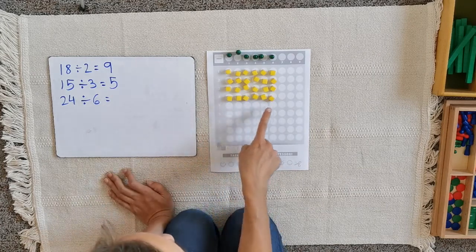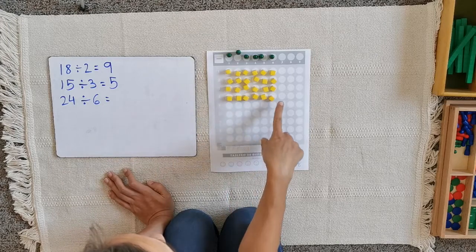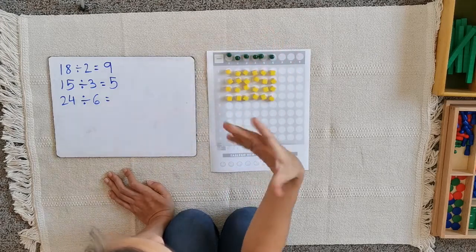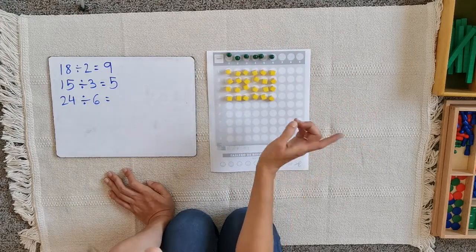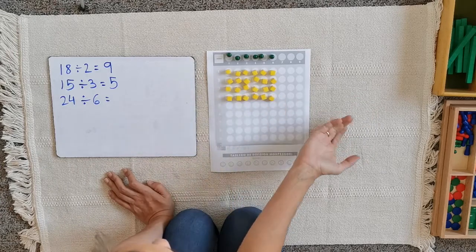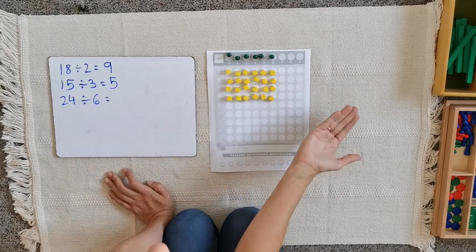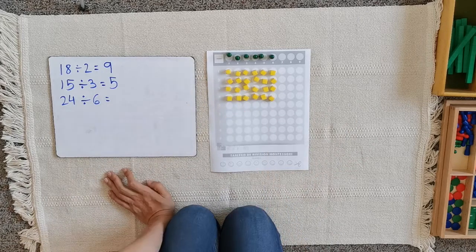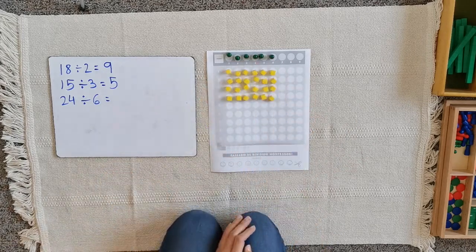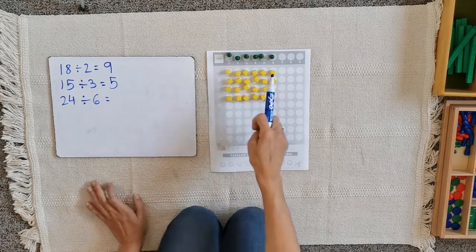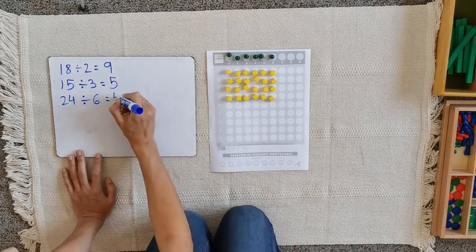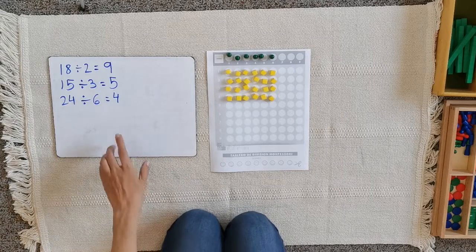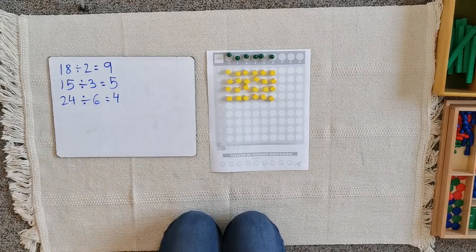If I have 24 and I divide whatever we are talking about into 6 groups, how many will I have on each group? 1, 2, 3, 4. If I divide 24 into 6 equal parts, I will have 4 on each group. So this will be the result of the division.